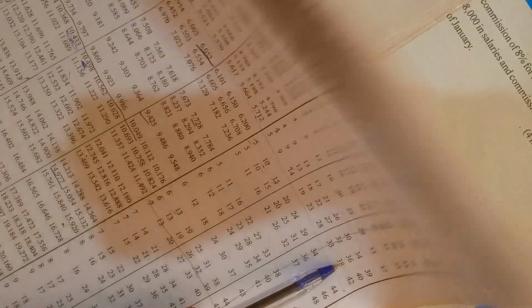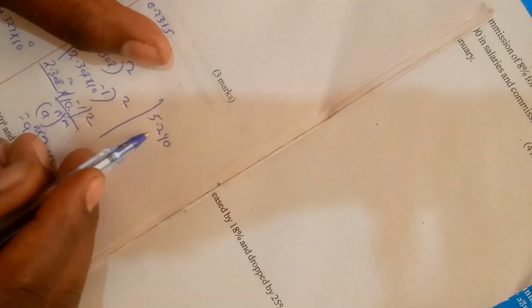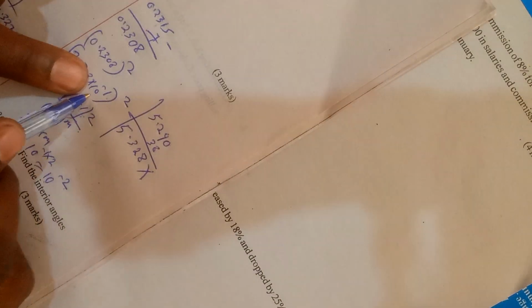Up there it's telling us add. You add 38. So we are going to add 38 to this figure. That is 8, 9 plus 3, 12, 2, 1, 3 will be 5.328, times now what you got after dealing with 10 raised to negative 1 squared.